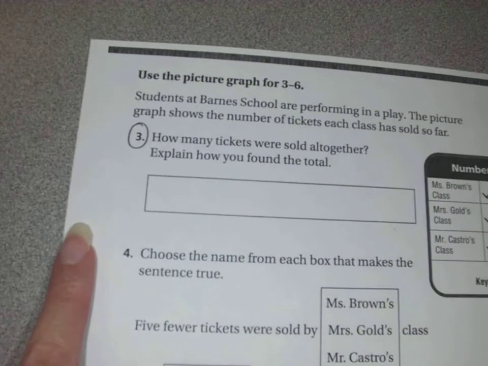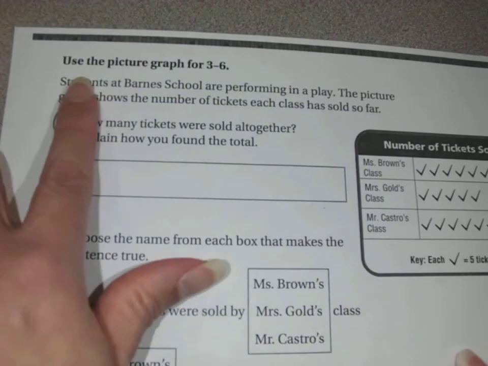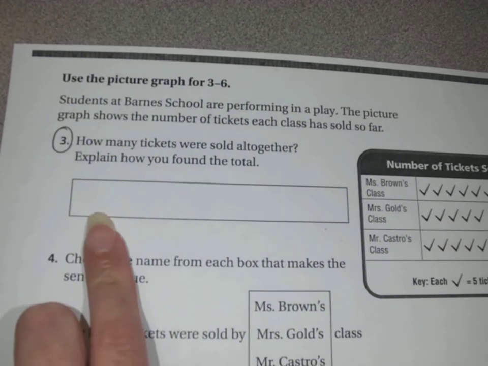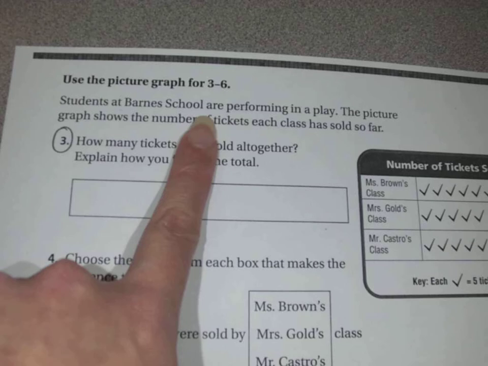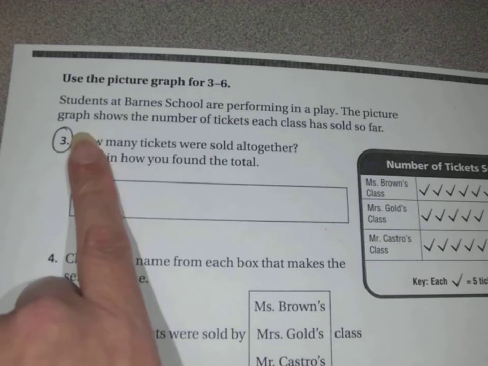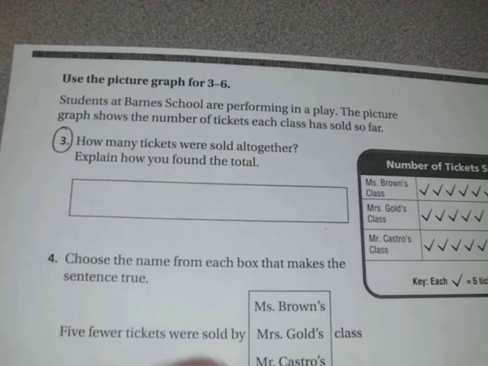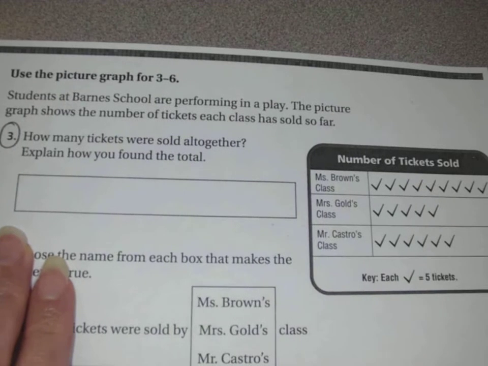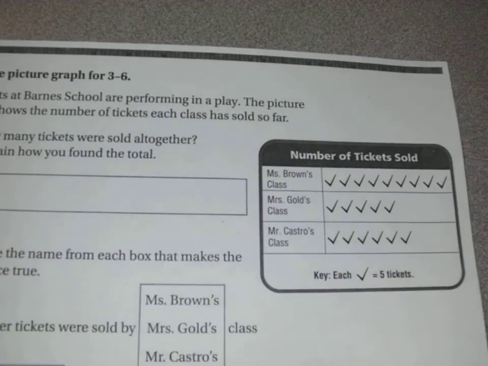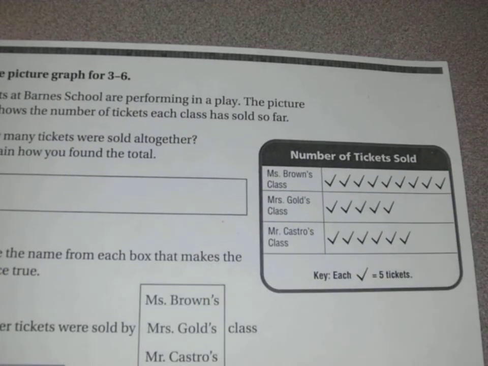All right, let's look at this picture graph. Use the picture graph for 3 through 6. Students at Barnes School are performing in a play. The picture graph shows the number of tickets each class has sold so far. All right, so here's the picture graph, number of tickets sold. Here are the 3 different classes.